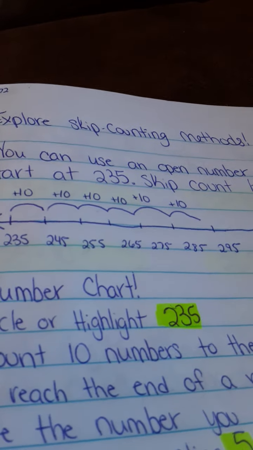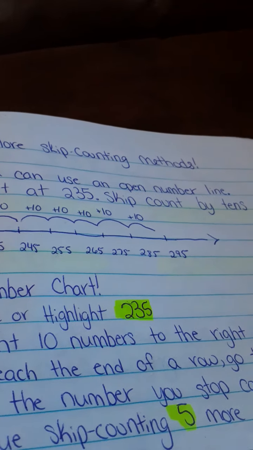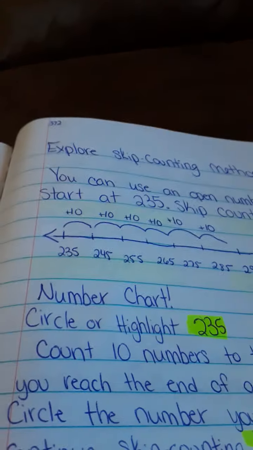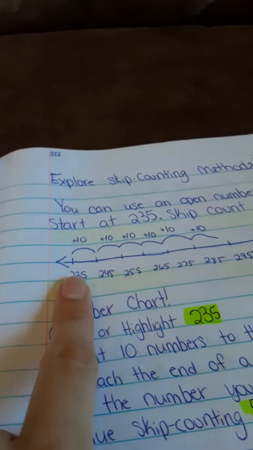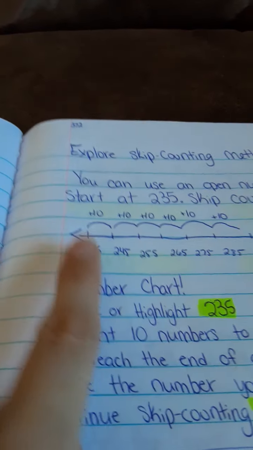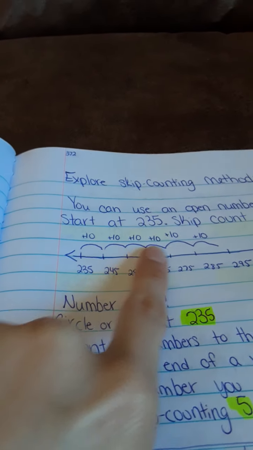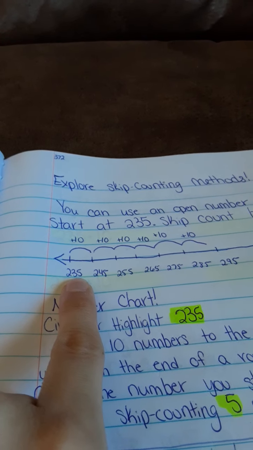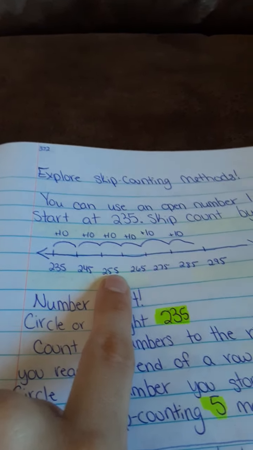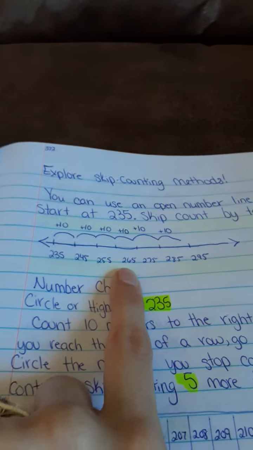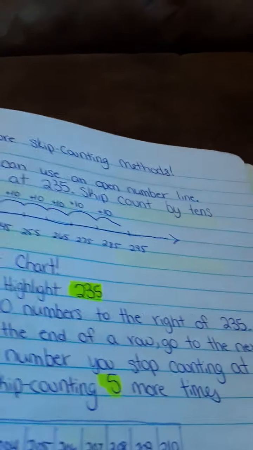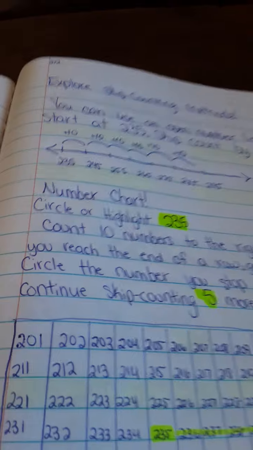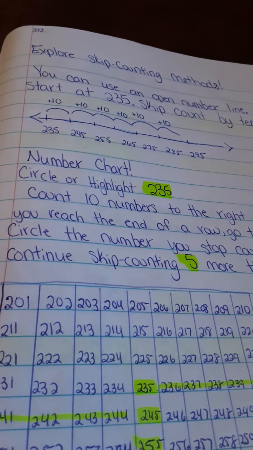You can use an open number line. Here is an example of an open number line, which you can also find in your math sheets. We're going to use it to skip count by tens from 235. So here, we're going to start at 235 and skip count by tens each time. 235, 245, 255, 265, 275, 285, and 295.